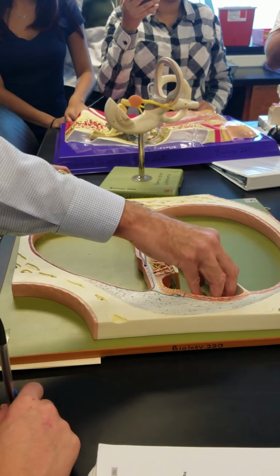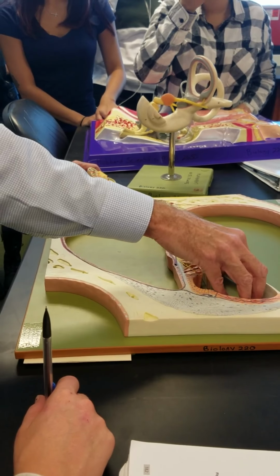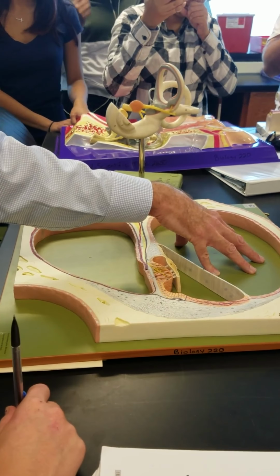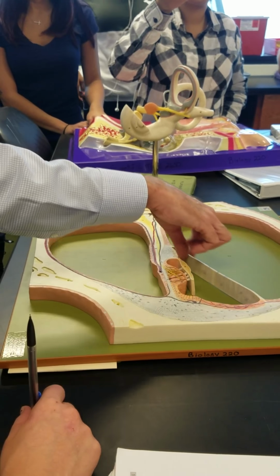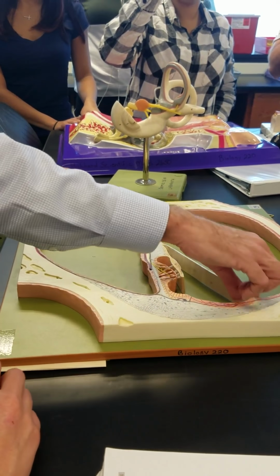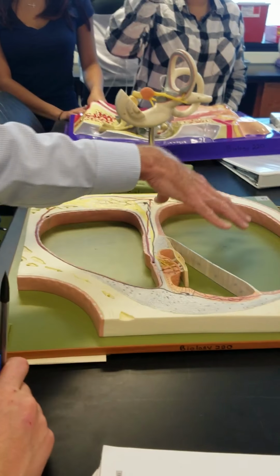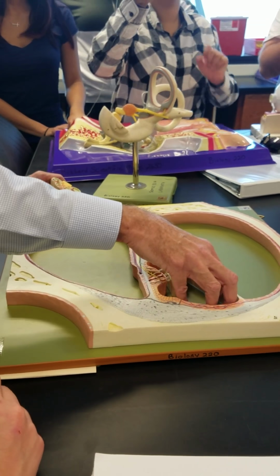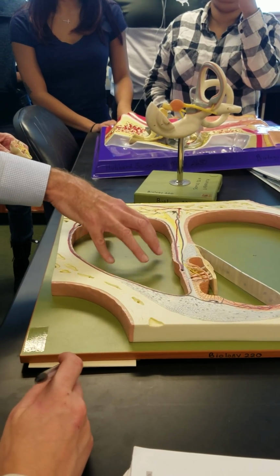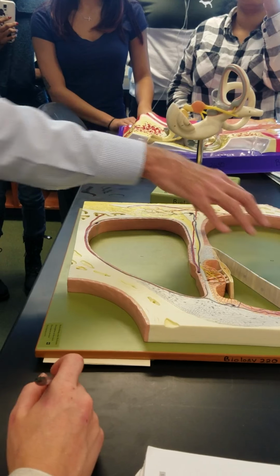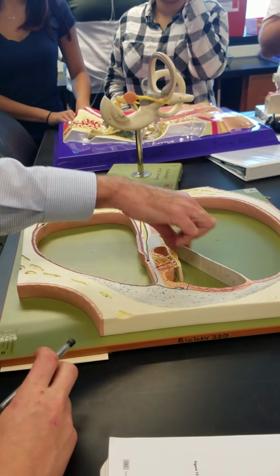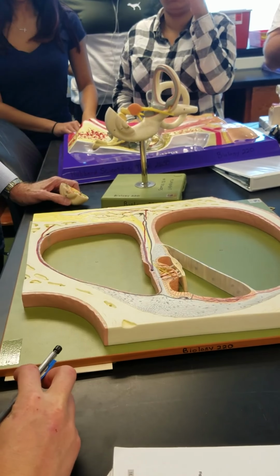So the cochlear duct is the smallest of the three spaces. That was easy. But how did I know this is the scala vestibuli? Because this band here is called the vestibular membrane. The vestibular membrane forms the border between the scala vestibuli, a fluid-filled space, and the cochlear duct, a different fluid-filled space, which leaves this as the scala tympani. So scala vestibuli, scala tympani, cochlear duct, these two separated by the vestibular membrane here.